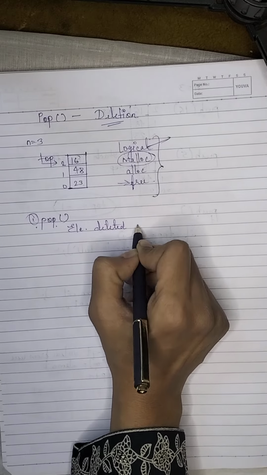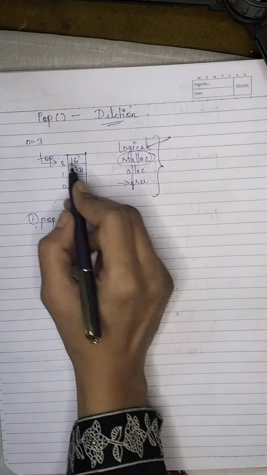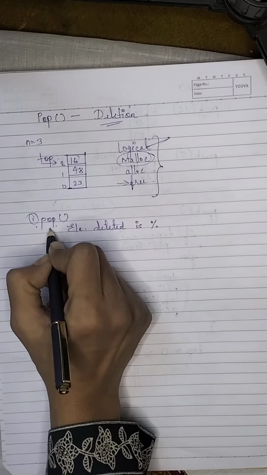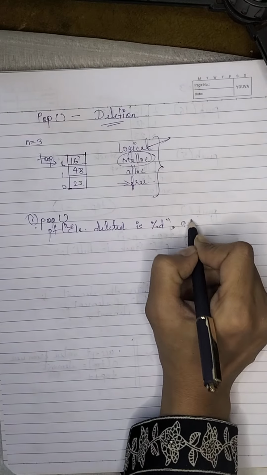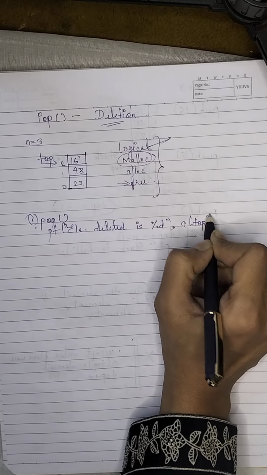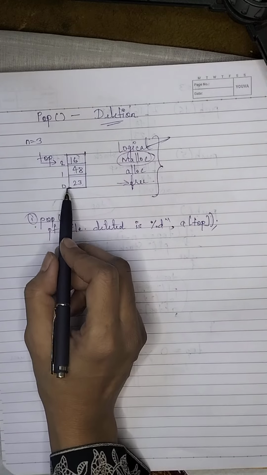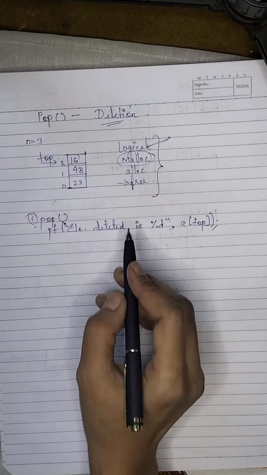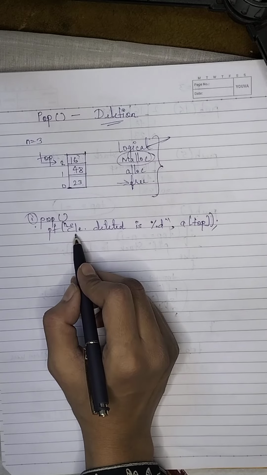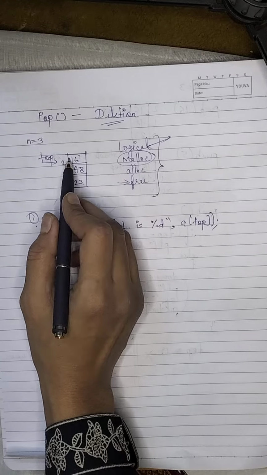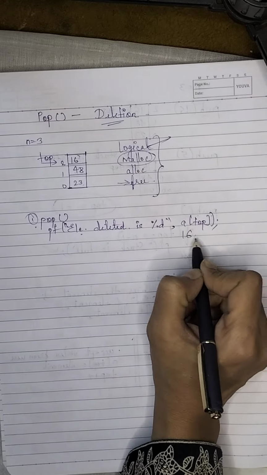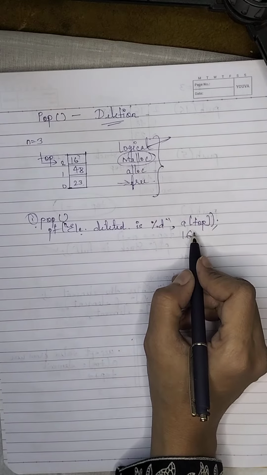Element deleted is, or element popped is, %t, right? Printf is %t, and just write here a of top. So when we call this pop function for the very first time, it will display this particular statement: element deleted is a of top. It is 16. So this statement will be displayed, right?